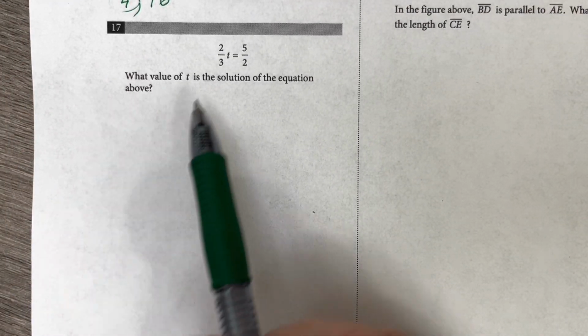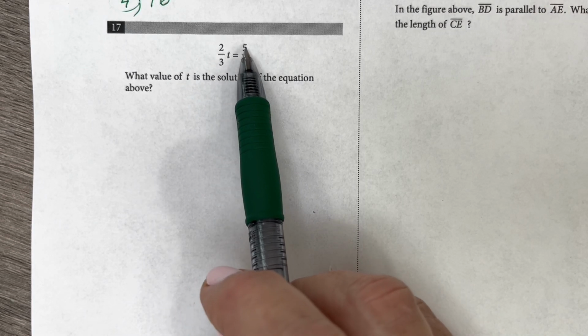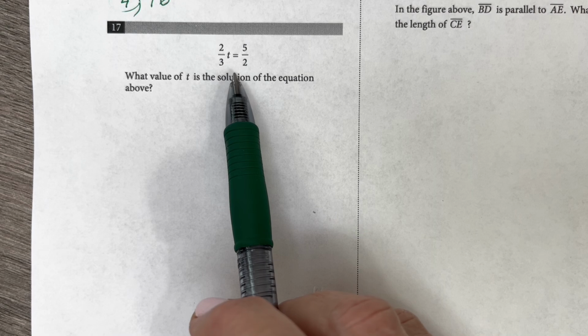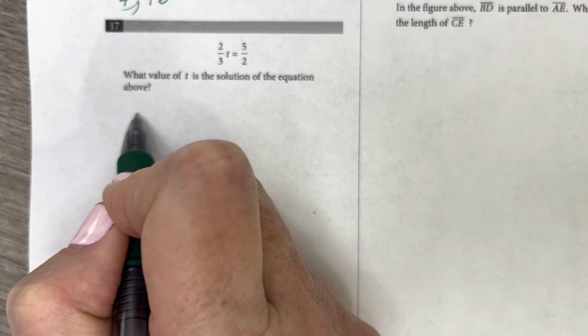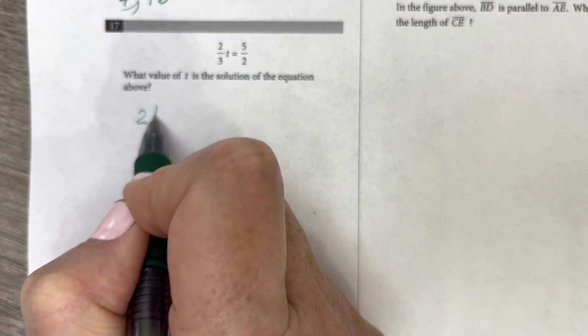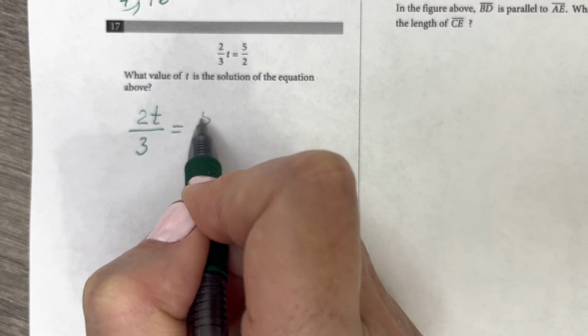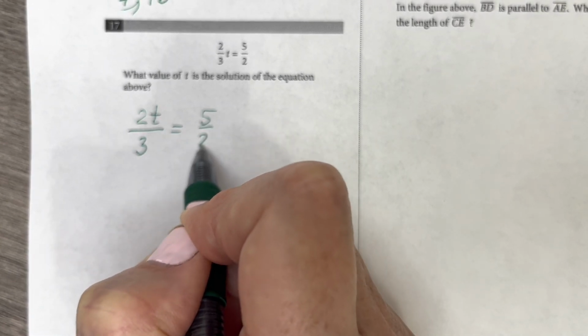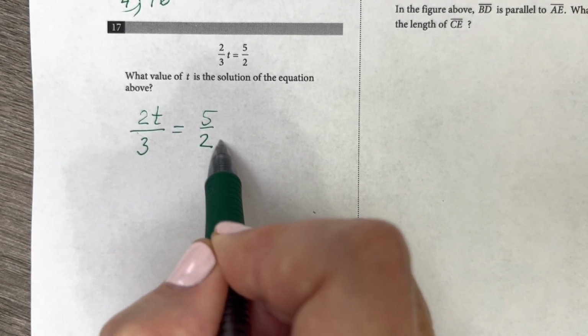Question number 17. Very simple equation: 2t over 3 equals 5 over 2. You have to recognize this is a proportion, so you can rewrite it in a convenient way, maybe you can see it better. That would be 2t over 3 equals 5 over 2. Very easy. When solving a proportion, you cross multiply, right?